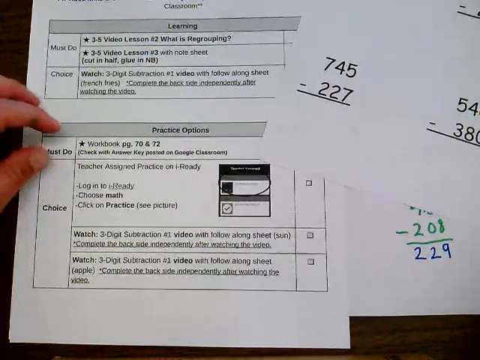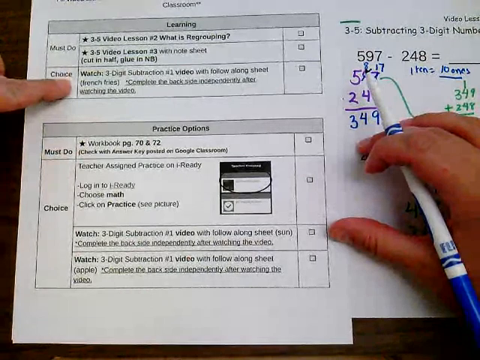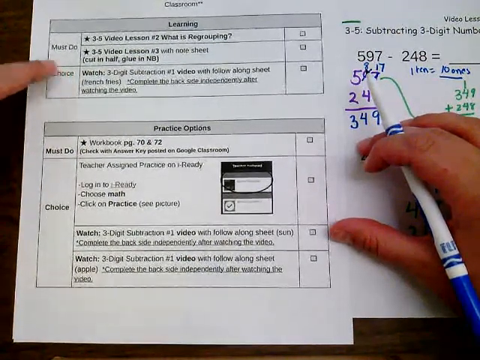So go ahead and make a decision. You're either going to move on to practice by yourself because you're feeling confident, or you want some more practice and you're going to do the next follow along video.